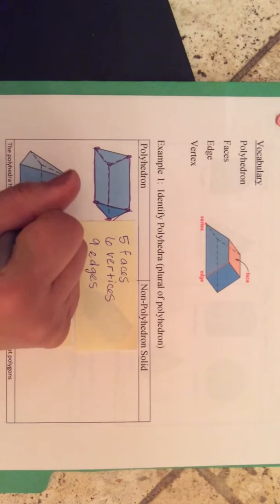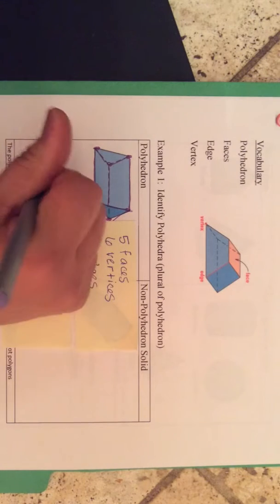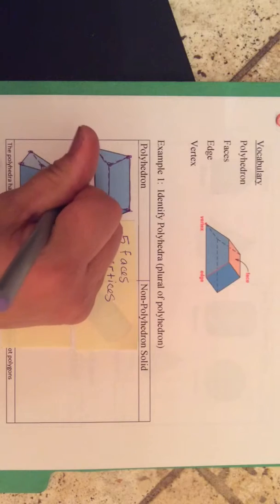This shape over here is a polyhedron. It has, in this case, 7 faces, 7 vertices, and 12 edges. So if you take a look at the vertices, 1, 2, 3, 4, 5, 6, and then the one on top is 7. These are the edges.